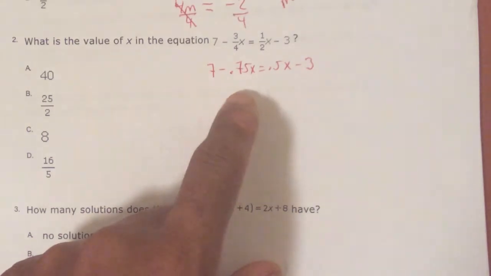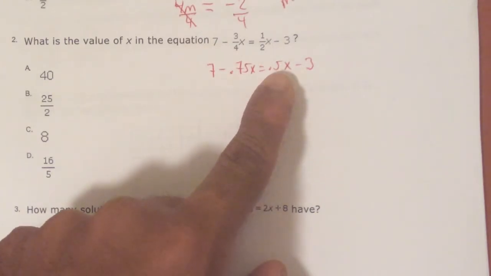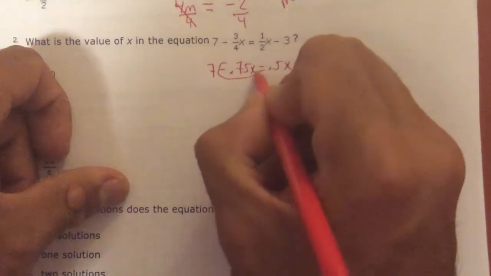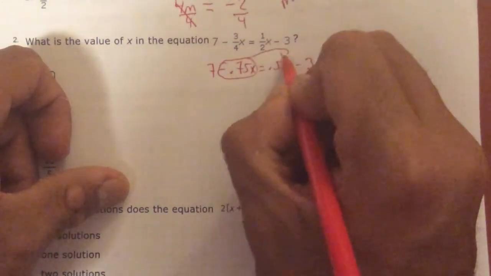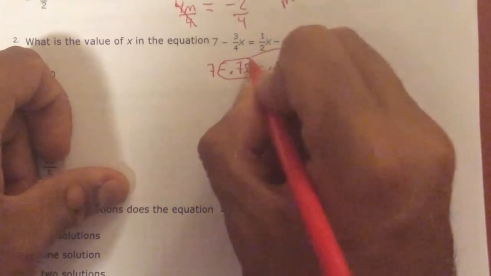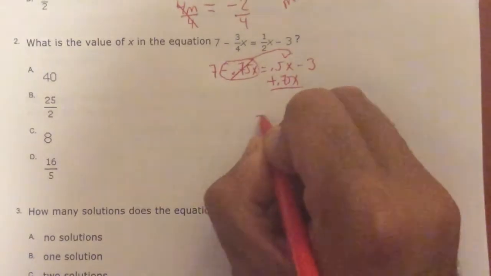So first thing I need to do is decide what I want to move. If I want to move the negative 0.75 over here, or if I want to move the 0.5 over here. So what I'm going to do is I'm going to take this negative 0.75x over here and make it a positive 0.75x. Okay? So don't forget your equal sign, okay?